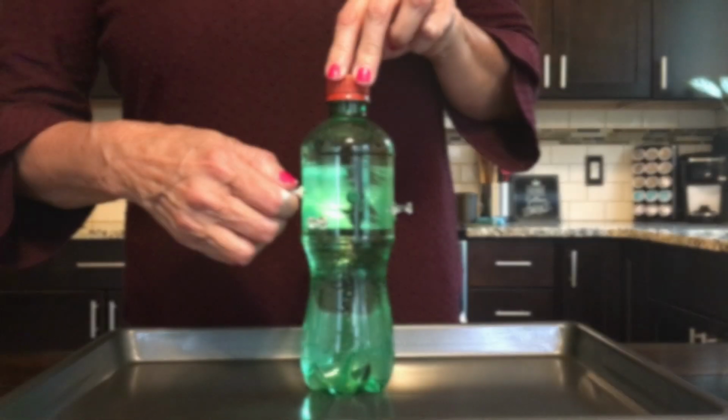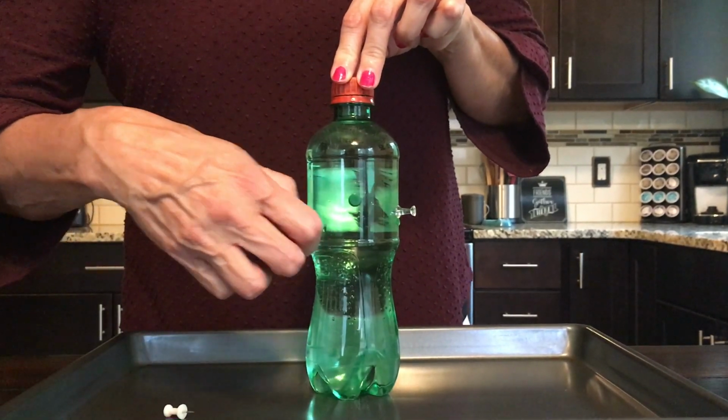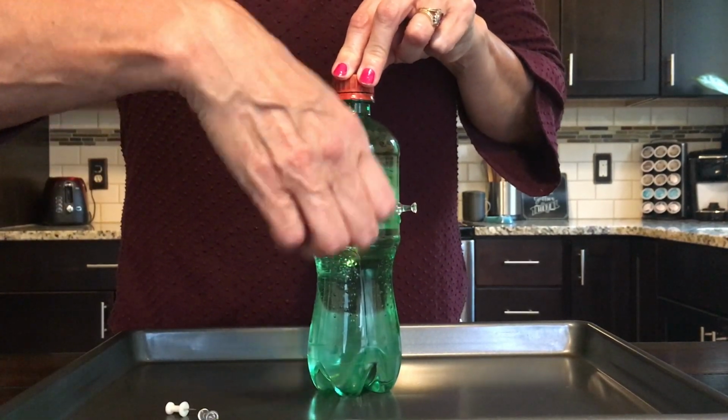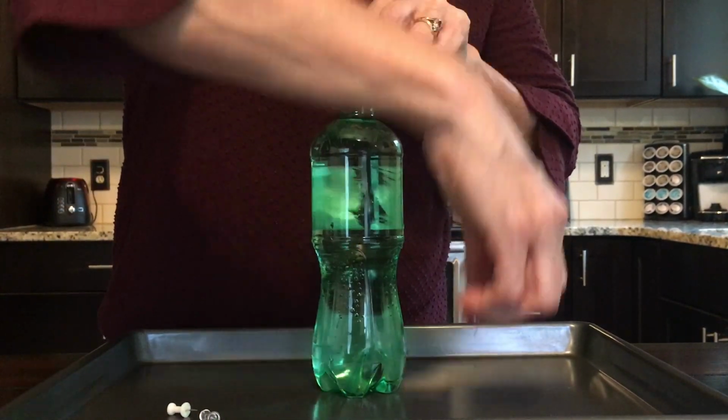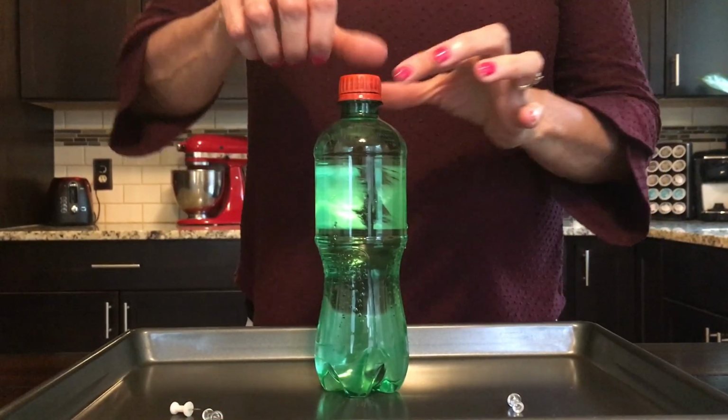So I'm going to give you another demonstration showing that air pushes in all directions. I want you to observe very closely what happens when I take these push pins out of my bottle. So as I take the push pins out, there is a hole in the bottle, 4 holes actually, and you can see the water's not coming out. But what happens when I take the lid off?